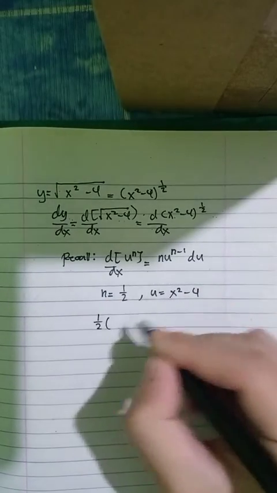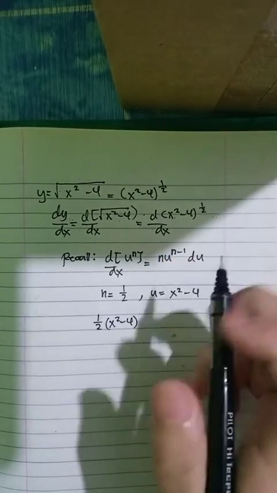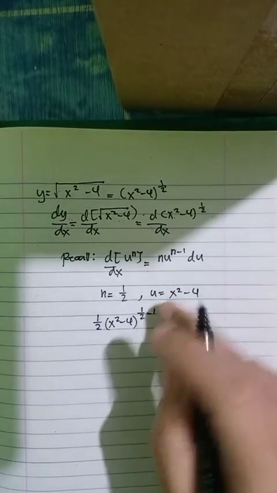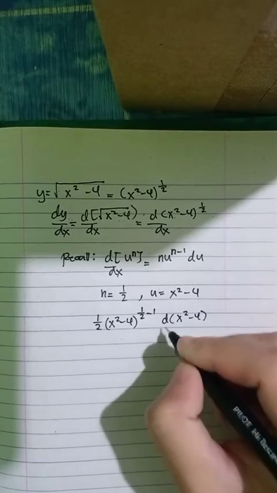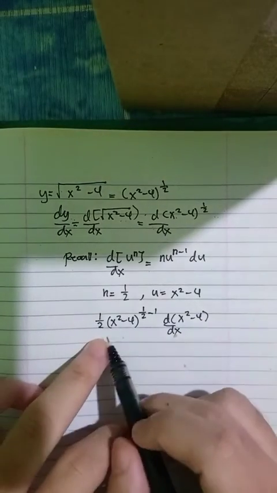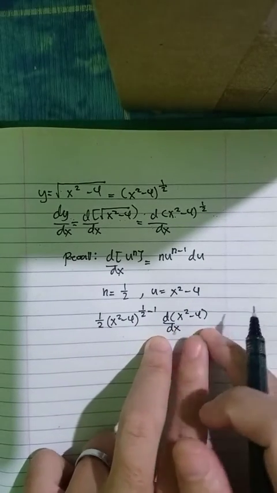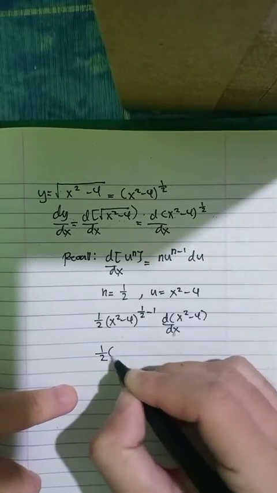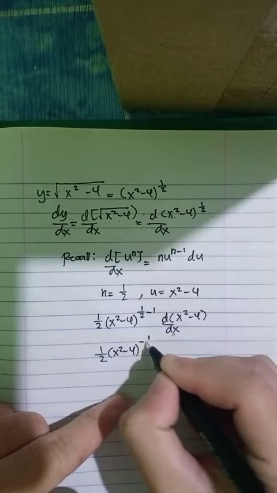Our u is this whole thing, x squared minus 4, then n minus 1, or simply 1/2 minus 1, and the derivative of u, where u is x squared minus 4, with respect to x. On this side we will do some algebra, and on this side we will do the derivative. So 1/2 times x squared minus 4, then 1/2 minus 1 is simply negative 1/2.